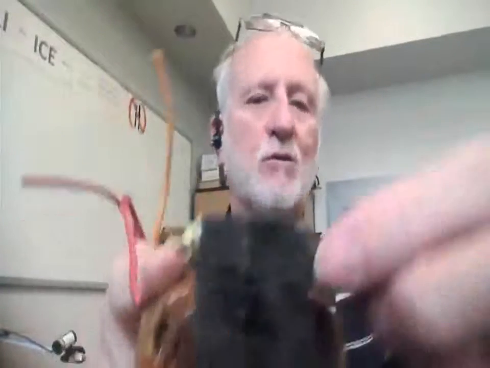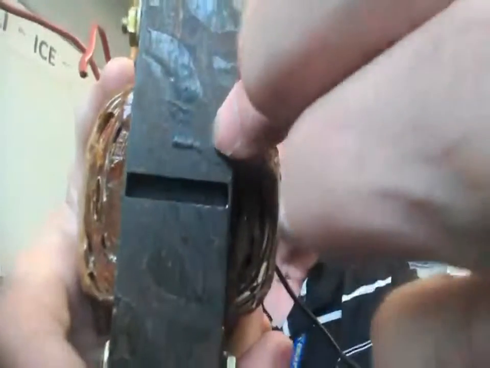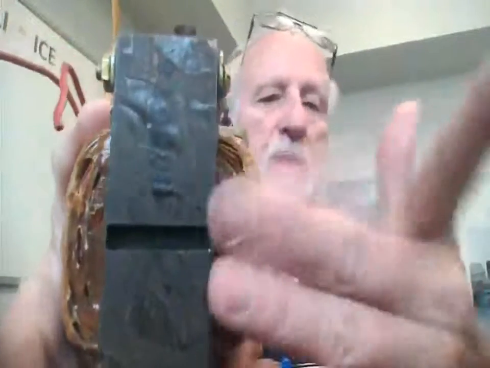Then they use this big old chunk of metal to do what? Concentrate the field. By the way, this is what we call a laminated core, because these are conductors too. If we used a big chunk of metal, our transformer would basically act like a short circuit. So we divide all these conductors up into little plates insulated from each other, so the voltage induced into each plate doesn't add up.